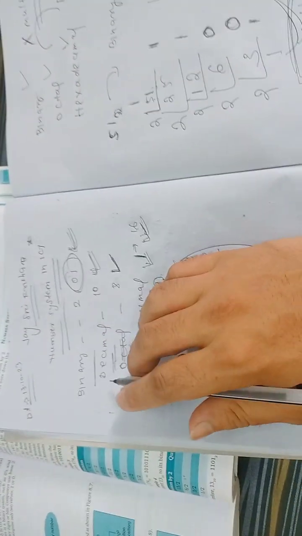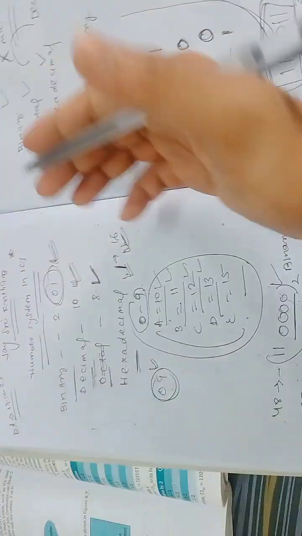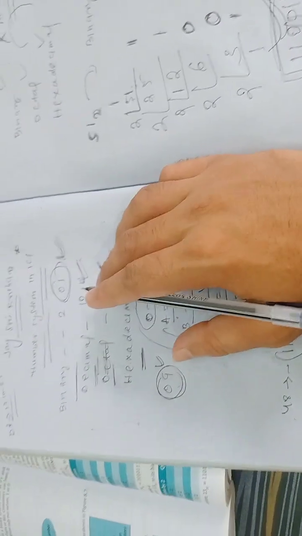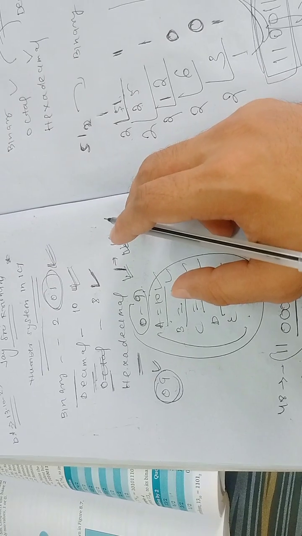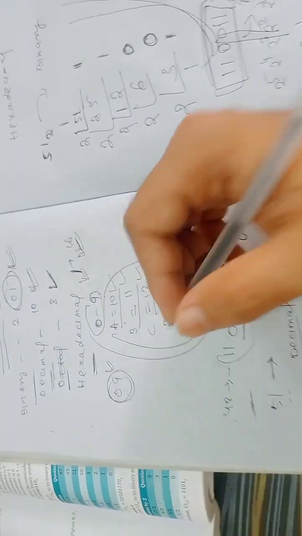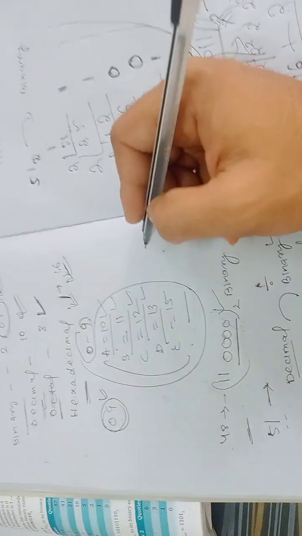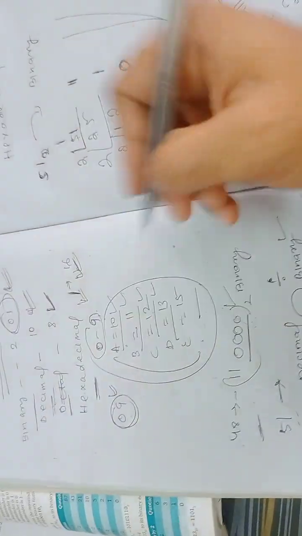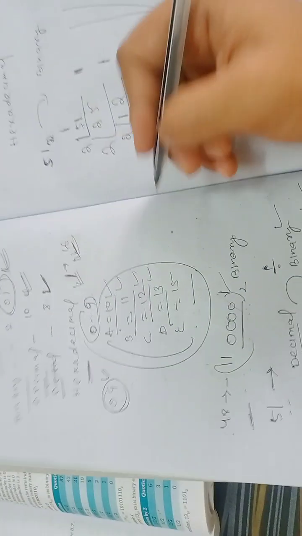So this is how things work. Again I am repeating, in computers there is a number system. In this number system you have to understand that the binary base is 2, decimal base is 10, octal base is 8, hexadecimal base is 16. The computer understands 0 to 9. For the rest we use A to F, like A means 10, B means 11, C means 12, D means 13, E means 14, F means 15, and we solve accordingly.